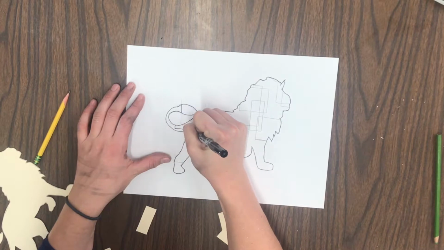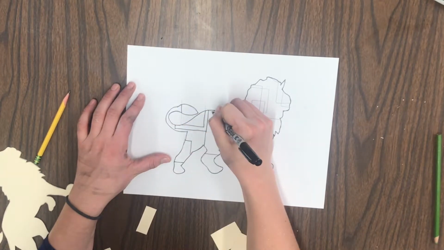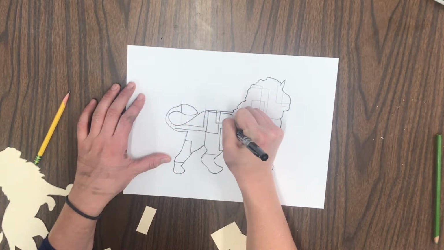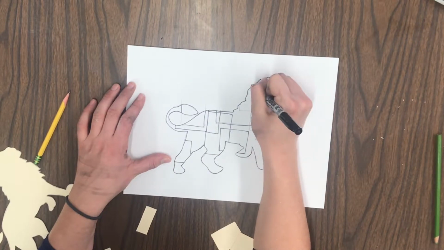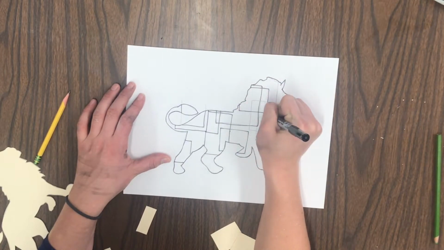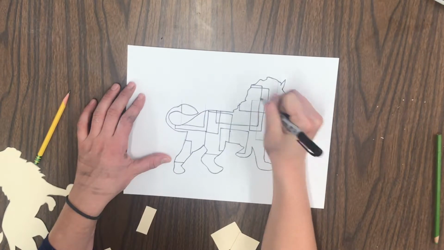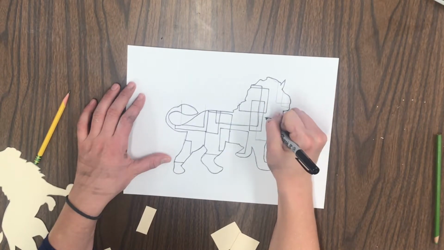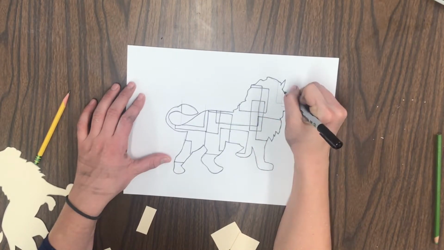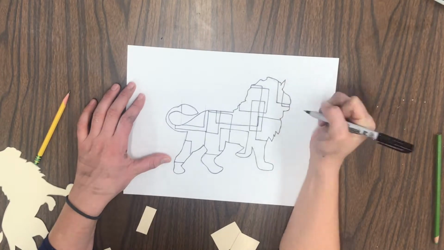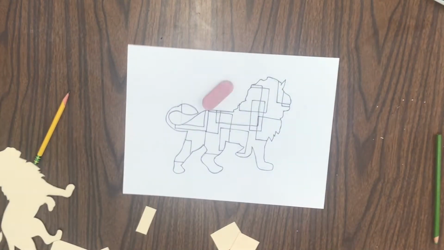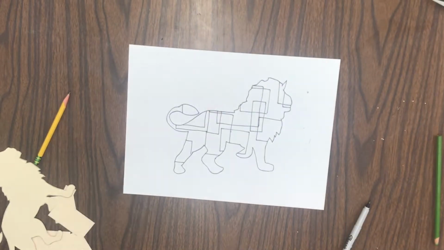I'm going over my lines just like I did for my animal outline with Sharpie, taking my time, adding any other vertical or horizontal lines I think might add to my composition, and I will erase once that is done. There were a couple times where I messed up and I did go on the outside of my animal with my pencil, so I want to make sure I erase those too.